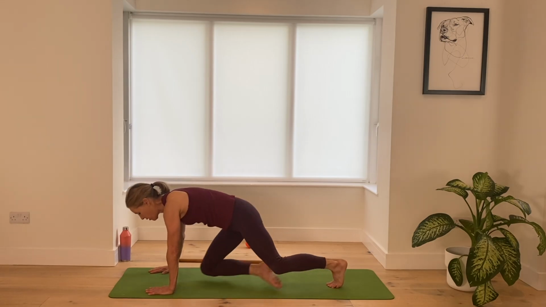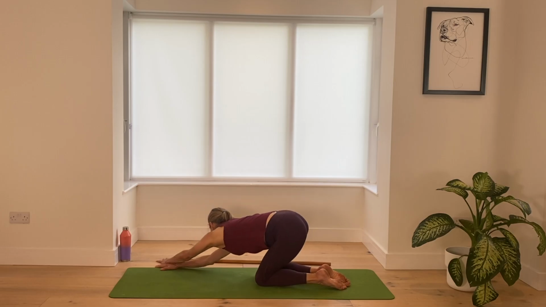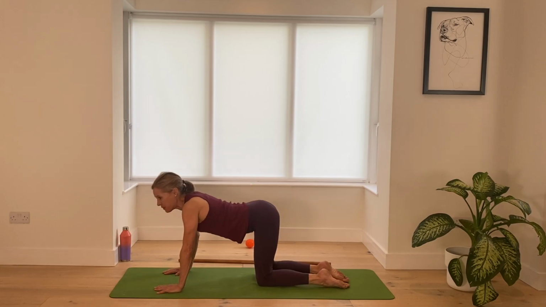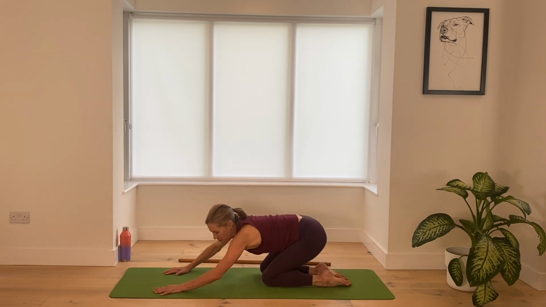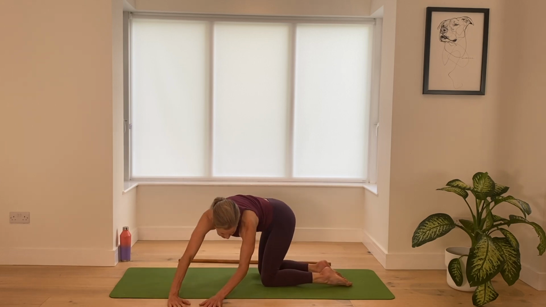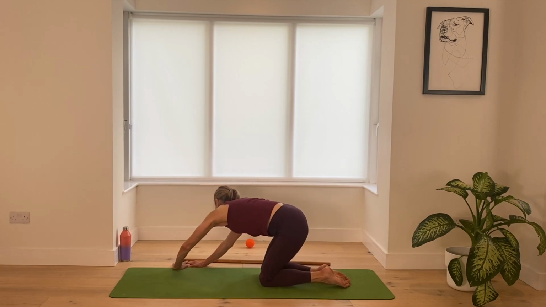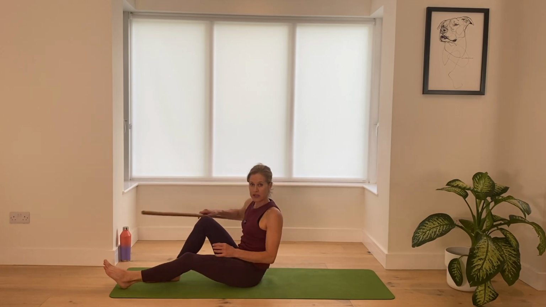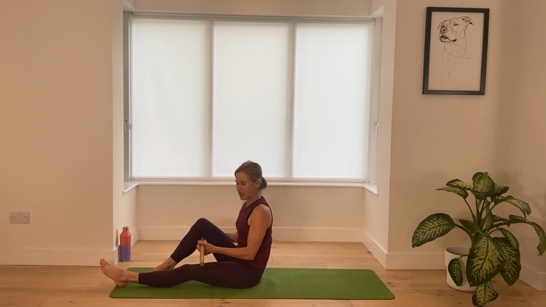Okay, let's rock around onto the hands and knees and just stretch and move around the spine arch. So we're just pendiculating a little bit, moving and reaching and lengthening. Okay, come into a seated position. You're now going to take that bar and we're going to bring it behind one knee.